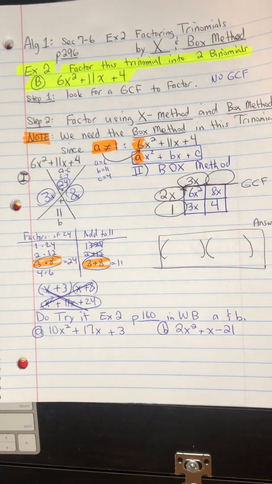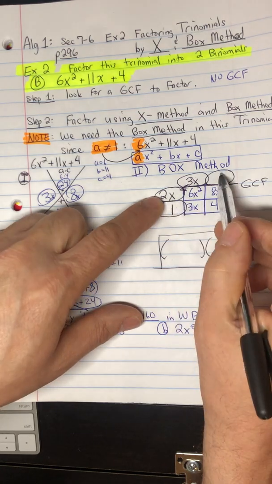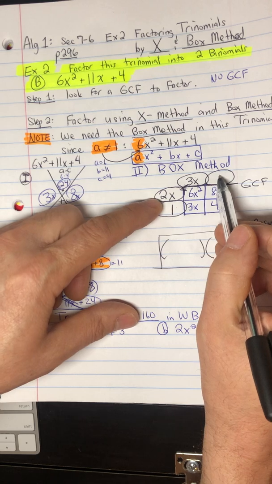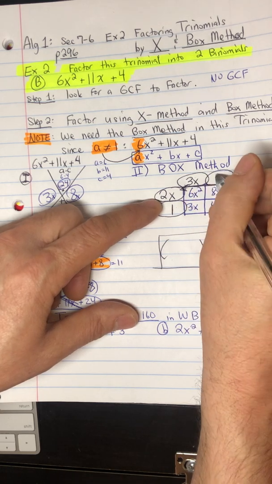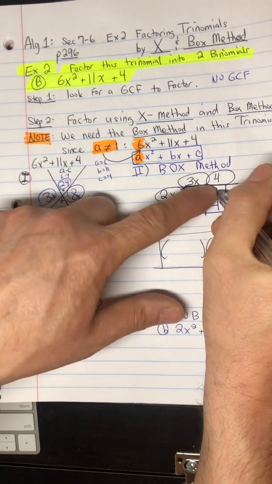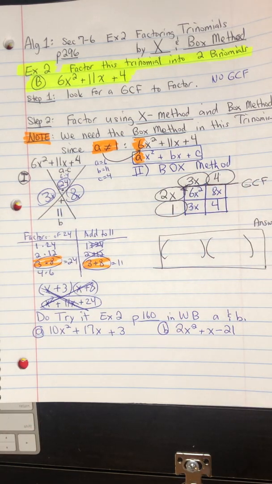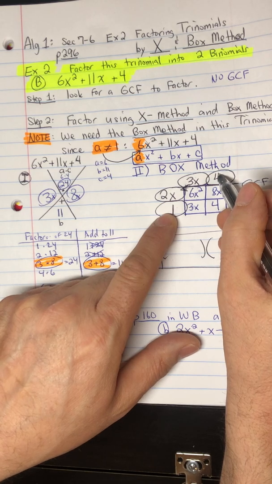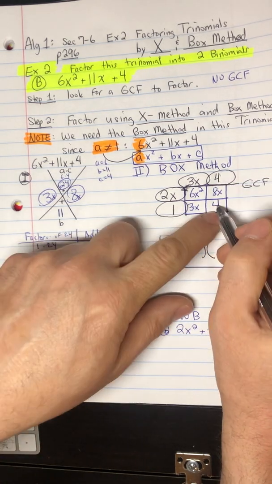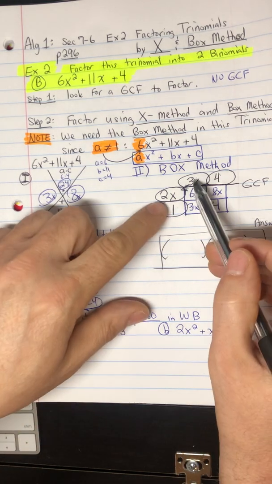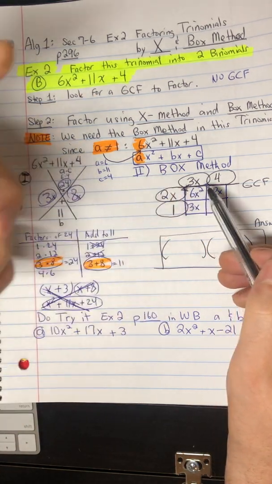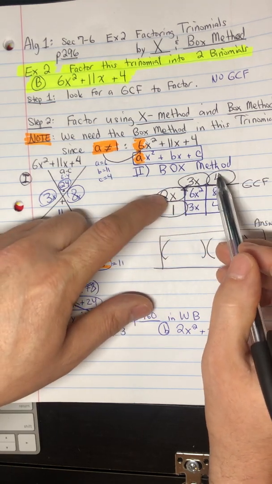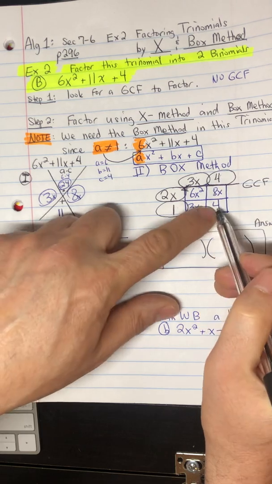See what we're doing here, guys? To get 8x, I got to multiply 2x times this number to get 8x. Well, we got to ask ourselves, 2x times what gives me 8x? Well, 2x times 4 gives me 8x, so 2x times 4 is 8x. Now, finally, you can check and see if it worked by multiplying the last 2 numbers together, and hopefully you get this last box. 4 times 1 is 4. Yeah, it works. You can double check everything. 2x times 3x is 6x squared. Correct. 3x times 1 is 3x. Good. 2x times 4 is 8x. Good. And 4 times 1 is 4.